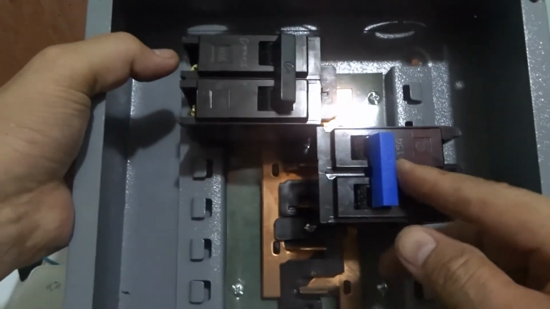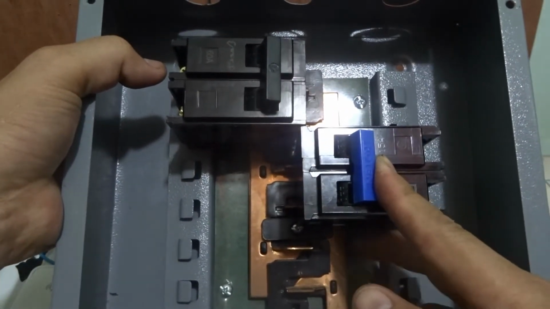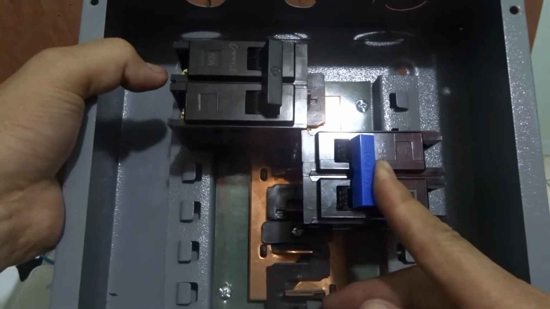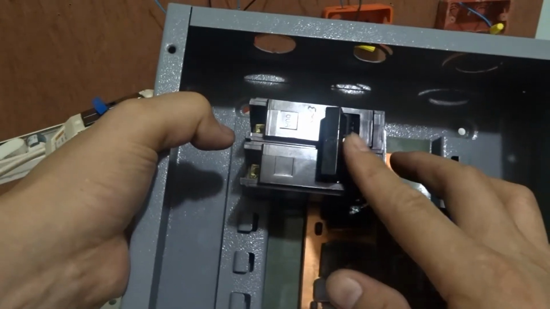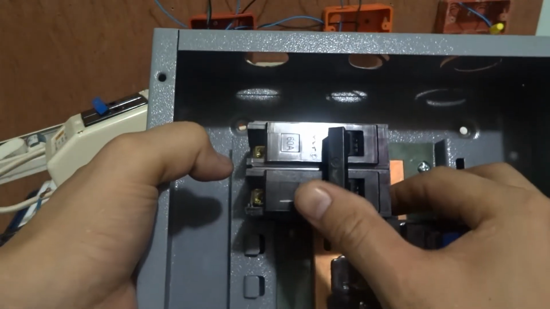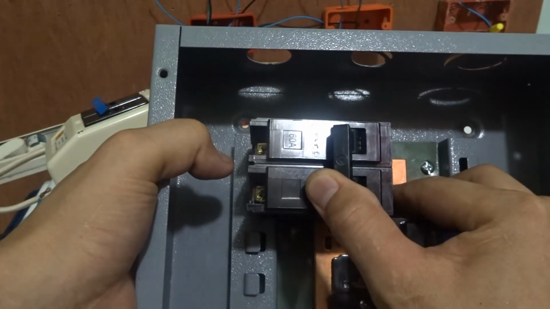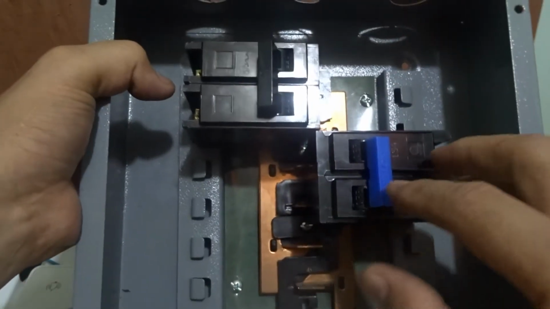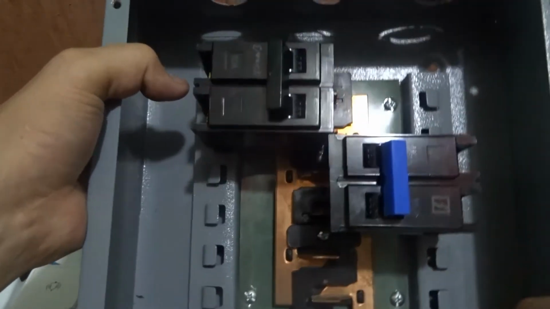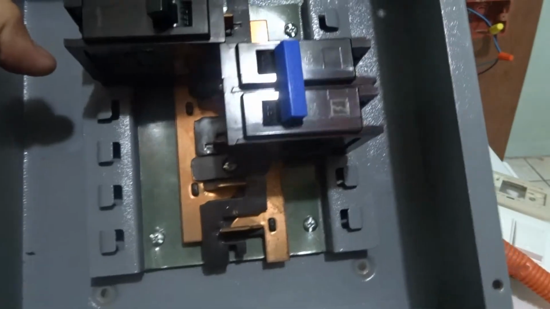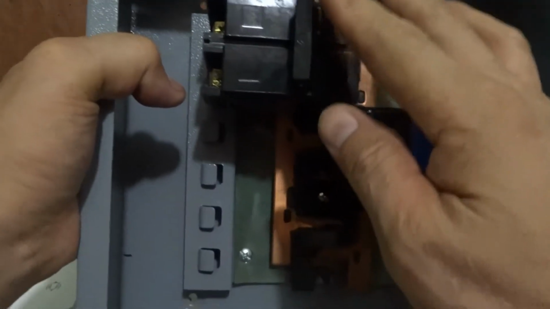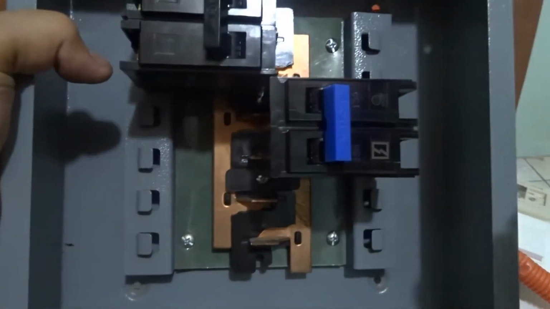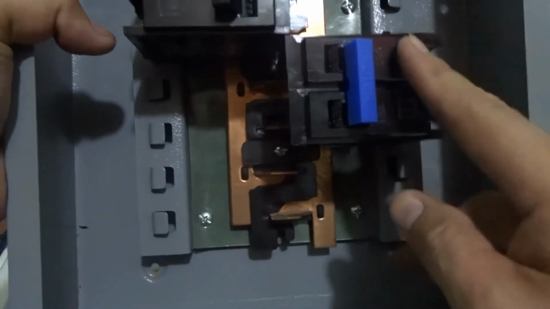For example, if this one is not activated when there's a short circuit, the main circuit breaker will switch off so that it will disable all the power. This is the main power breaker, and this one is a branch circuit breaker.